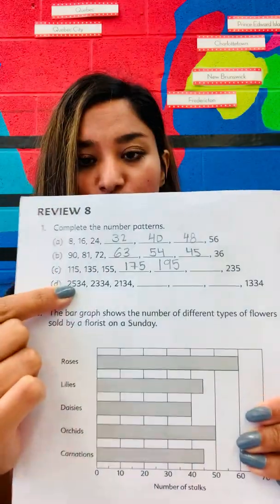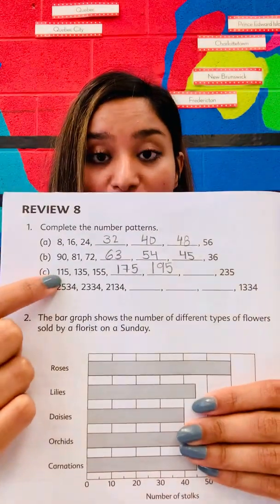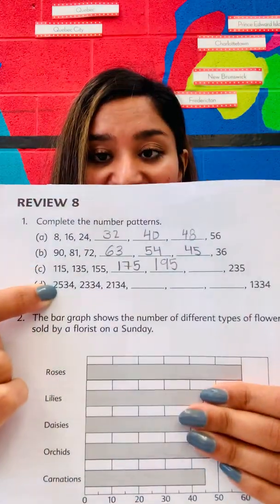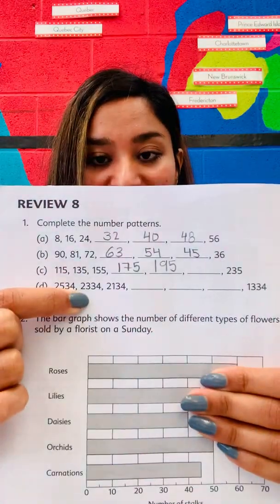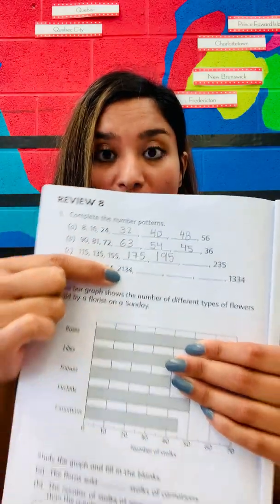So what is the difference between 25 and 23? So I have 25, let's count back. 25, 24, 23. So what's the pattern? They are changing. Our thousands and our hundreds are changing. So if this is 25, this went to 23, this went to 21. At 21, let's count 2 back. 21, 20, 19. So what is the pattern?